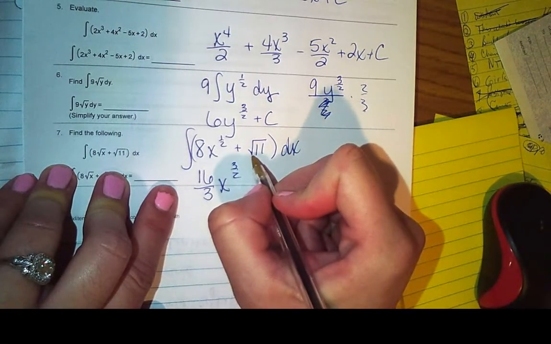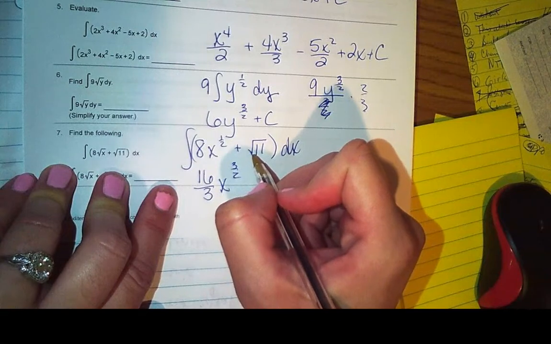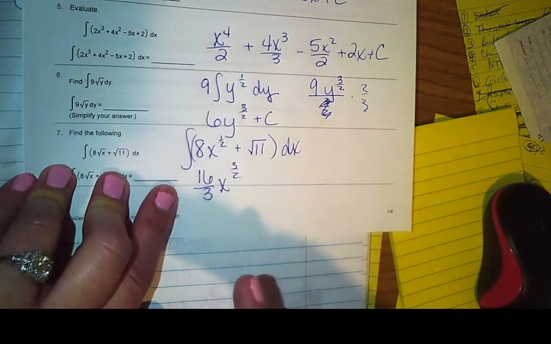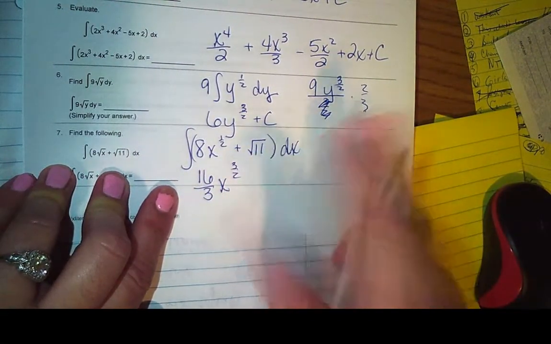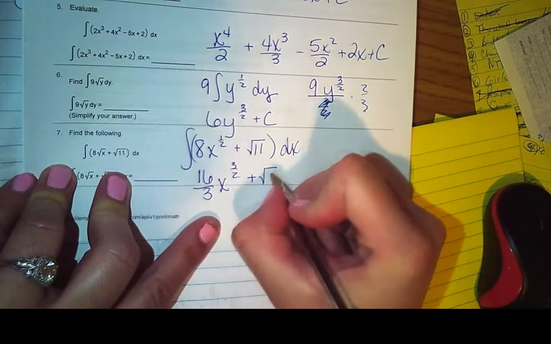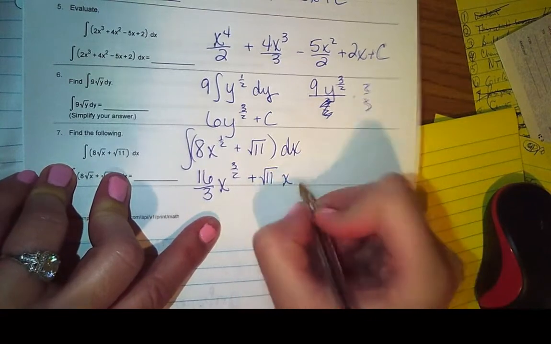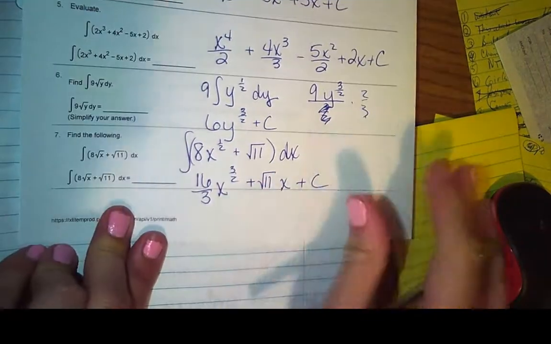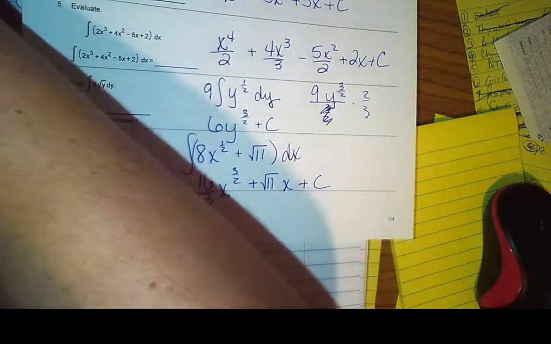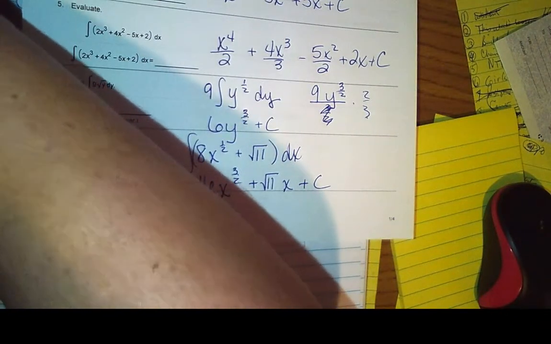And then the square root of 11 is just a number. So what's the integral of a number? It's the number times whatever variable you're working with. So I'll get plus the square root of 11 times x. Don't put that x underneath the radical. Plus big C. Okay, so I'm going to pick the rest of them up on the second part of this video.